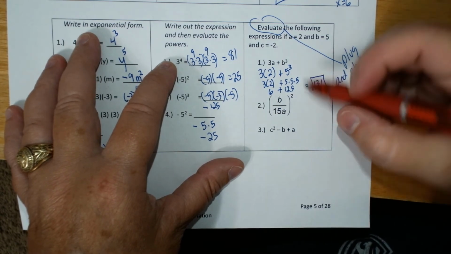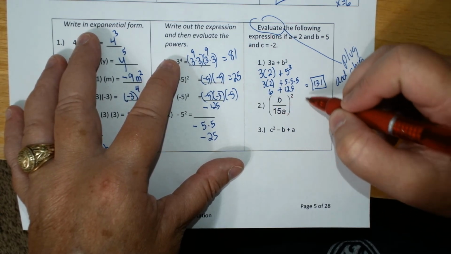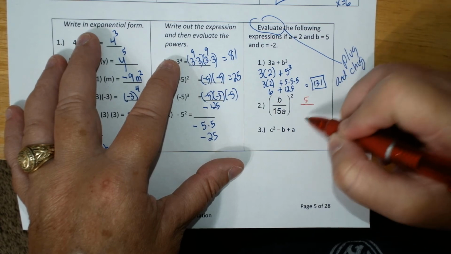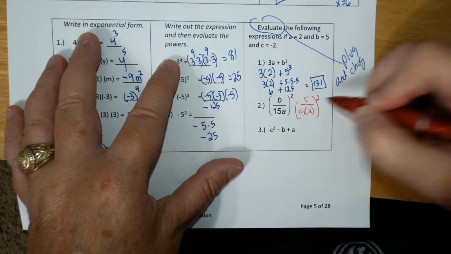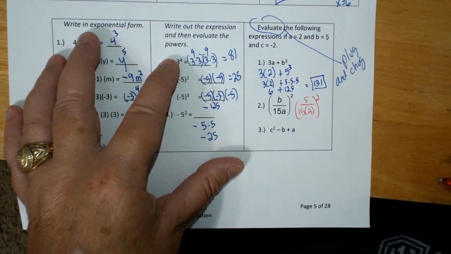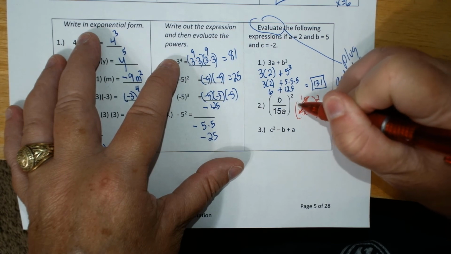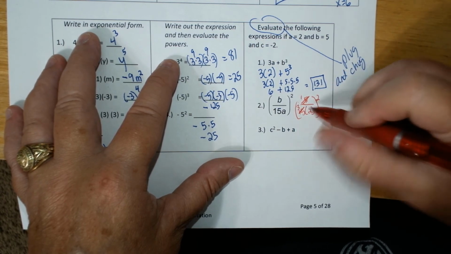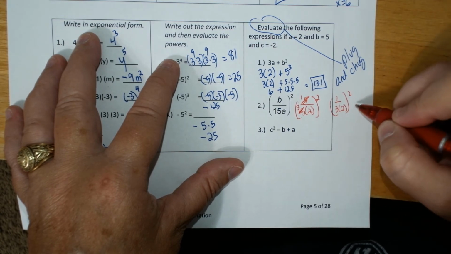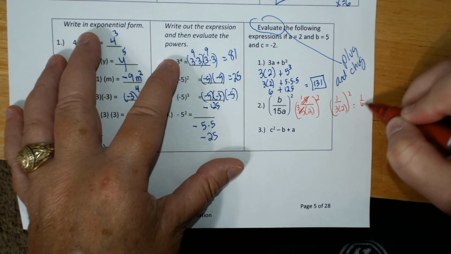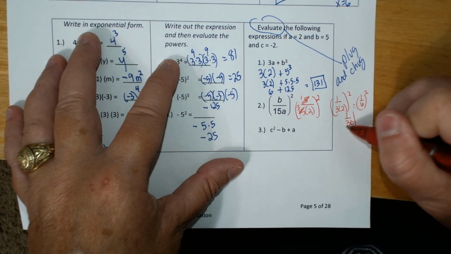The next one is b squared over 15a squared. Sorry, b over 15a, all of it squared. B is 5. 15 times 2, and all of that squared. You can mess with big numbers. I prefer factoring out. I'm going to take and factor a 5 out of here and here. That becomes a 1. That becomes a 3. That's 1 over 3 times 2, squared, which is 1/6 squared, which is 1 over 36.